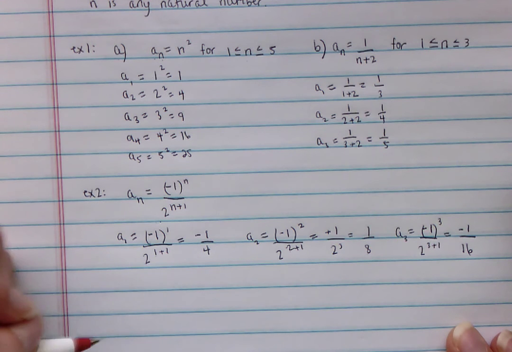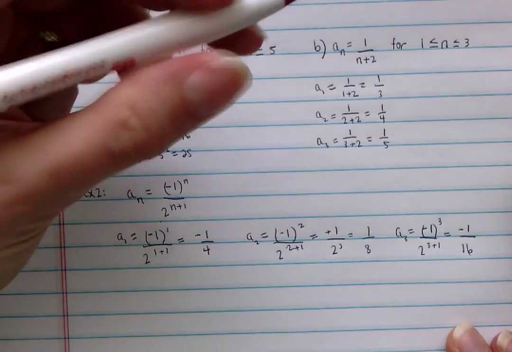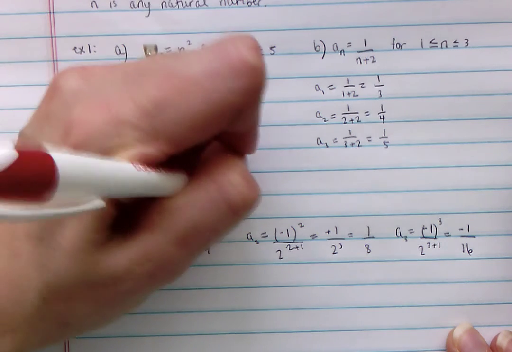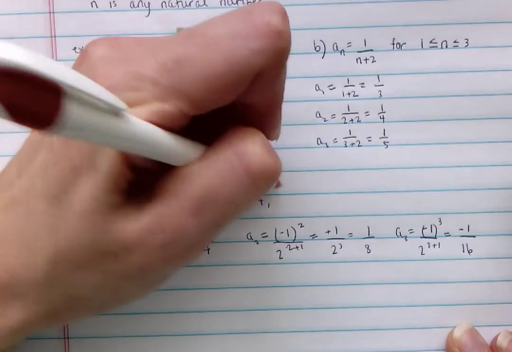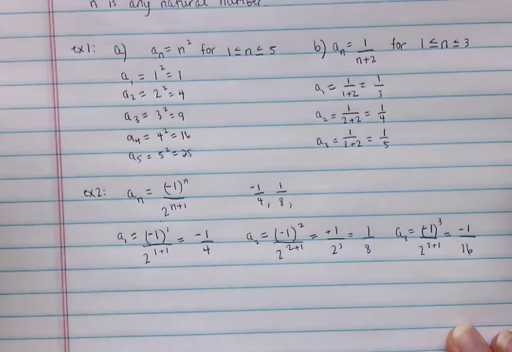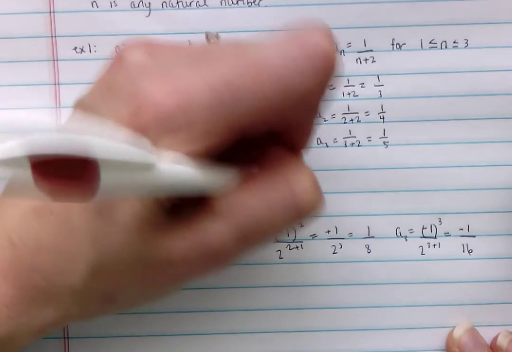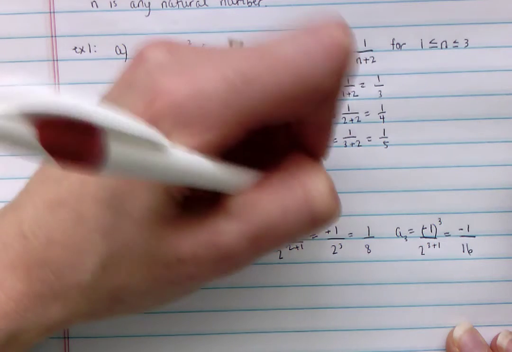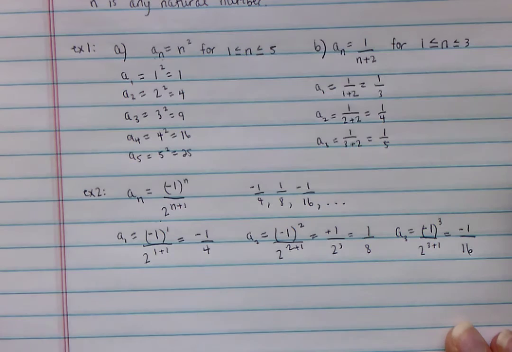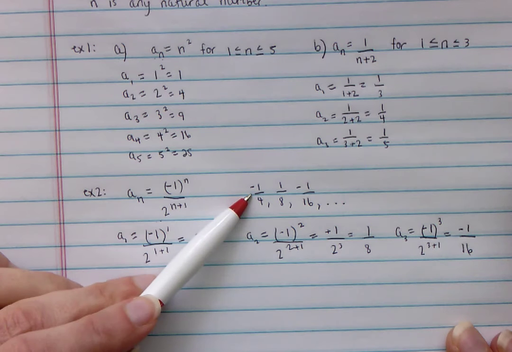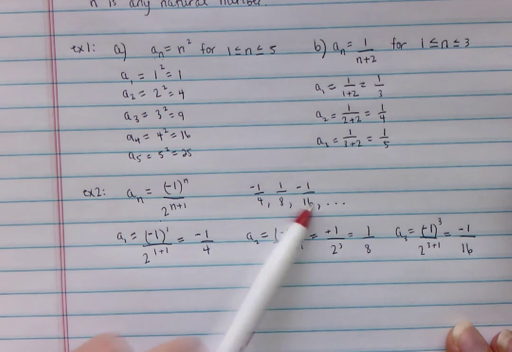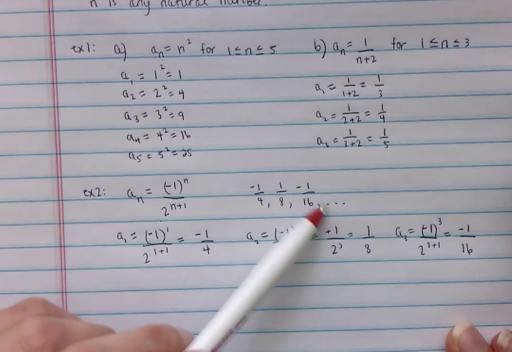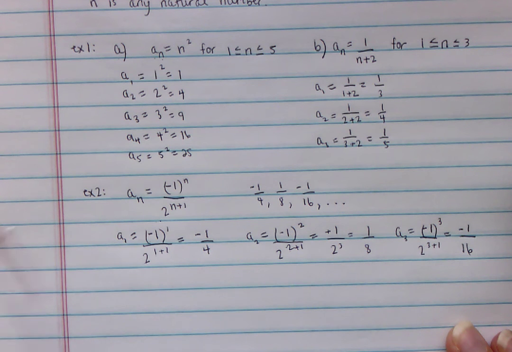So now we have our three terms, and when we want to write it as an infinite sequence, we're going to write it as negative 1/4, comma, and then 1/8, comma, negative 1/16, comma, dot, dot, dot. So that is writing our infinite sequence, basically. We're going to just find maybe the first three terms or so, and then just show comma, dot, dot, dot, that it continues on.